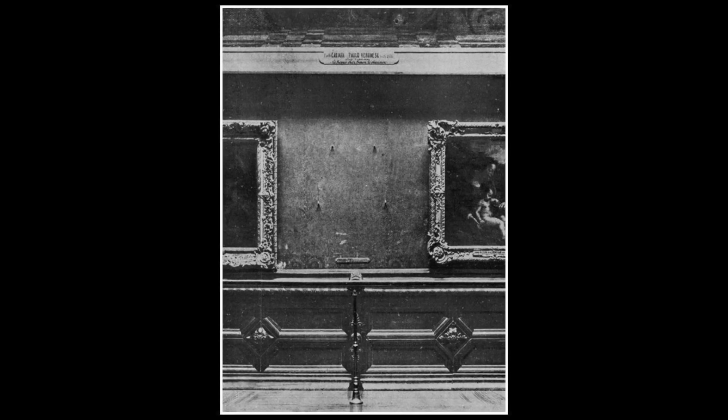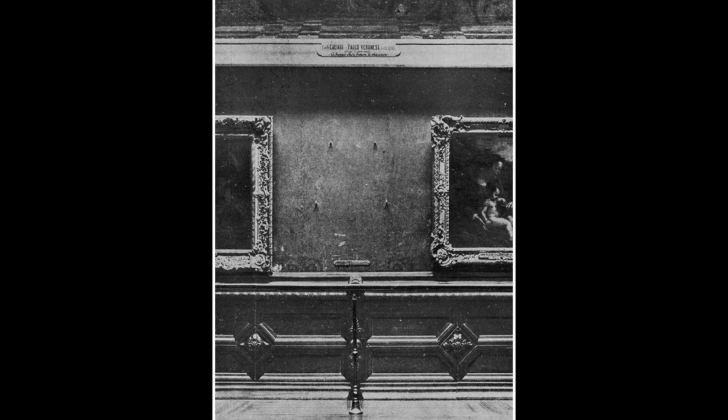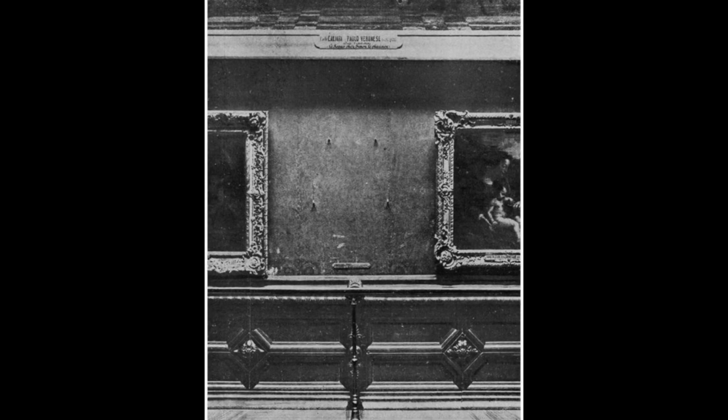So this photograph is essentially a missing person photograph. It was taken in 1911 after the Mona Lisa was stolen. And I've been using this photograph as part of a lesson plan. It provides a really nice way into the story of the Mona Lisa. This lesson plan is all about the story of why she's so famous.